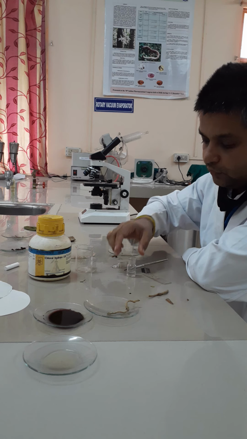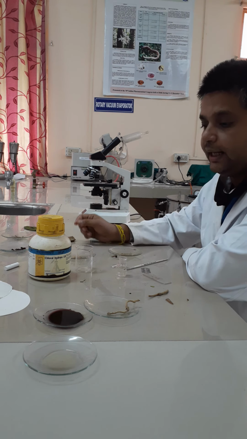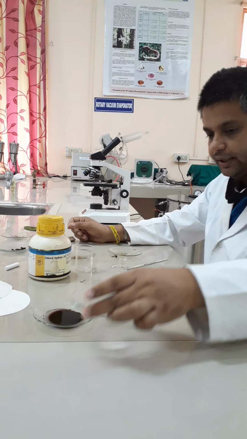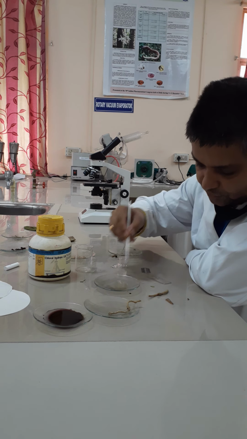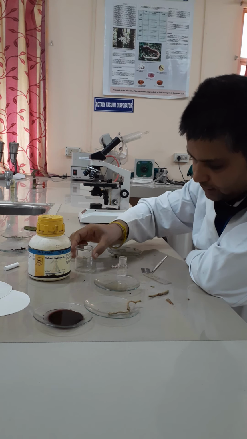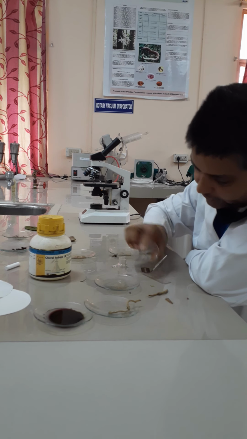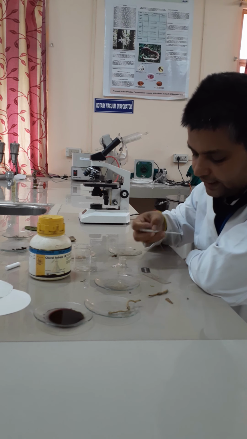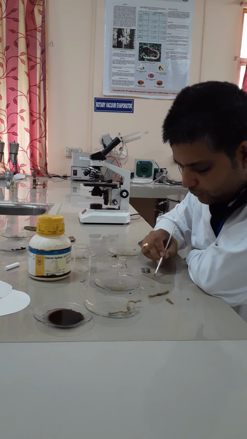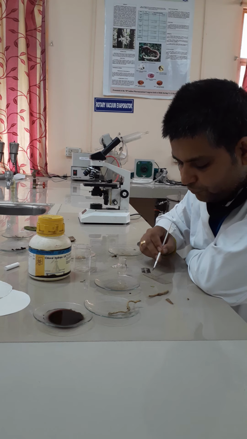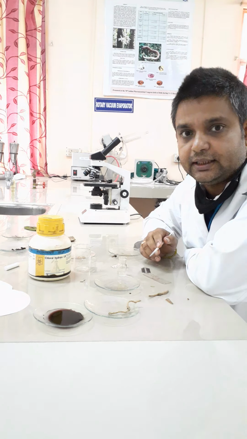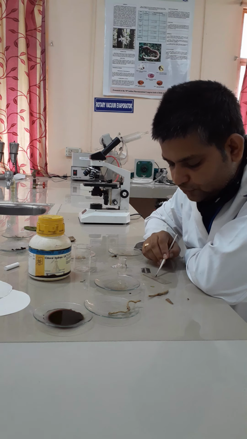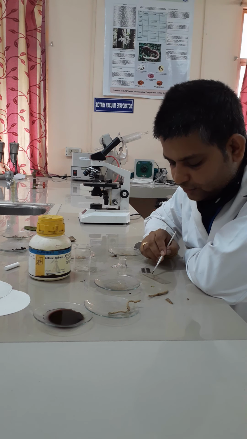Now add 1 drop of phloroglucinol and 1 drop of concentrated HCl. This is the phloroglucinol solution. So 1 or 2 drops you just add, and then add 1 or 2 drops of concentrated HCl. Mix that properly and wait for some time. What is the purpose of adding phloroglucinol and HCl in a 1:1 ratio? It stains all the lignified characters pink. So just wait for some time so that your cellular characters stain properly.